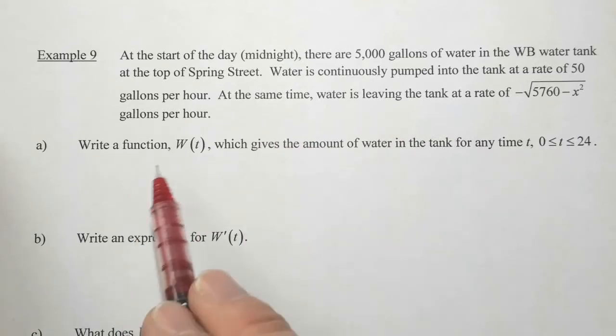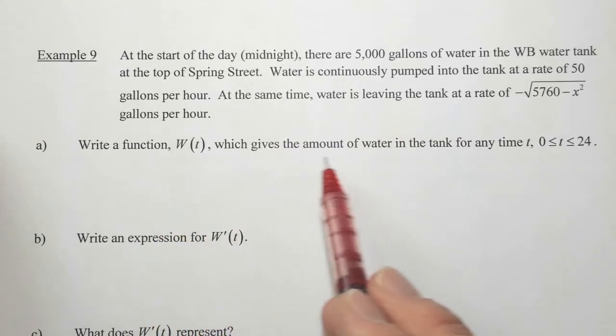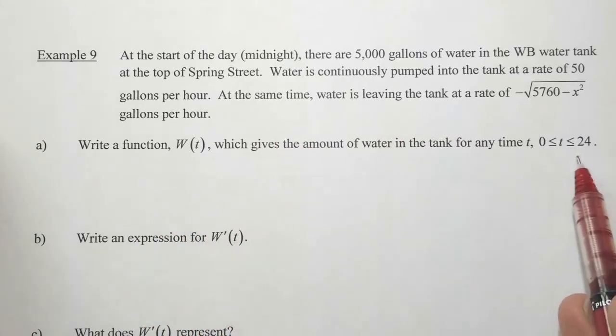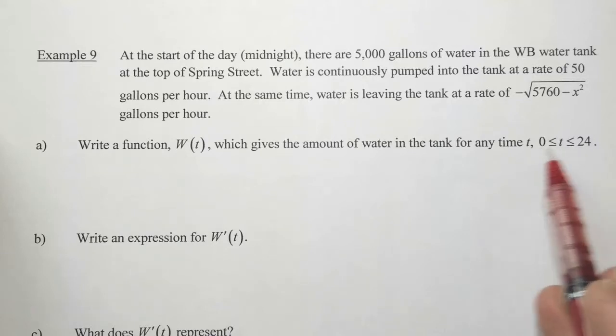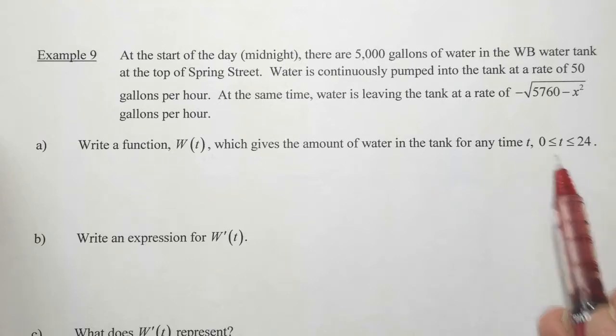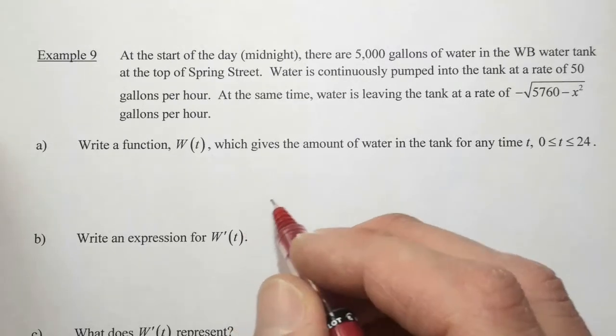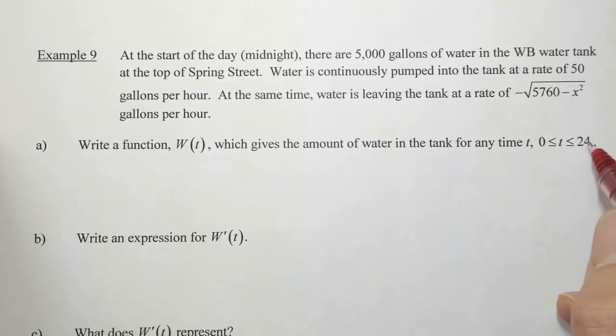We're asked to write a function, w of t, which gives the amount of water in the tank at any time for 0 to 24. So the domain itself is not all that important, other than the 0 being our initial value. All right, so we're going to be working off of the 0. In other words, that's going to be the low bound of our integrals. The 24 does not really come into play here. It's just an ending value for when our function is no longer valid.